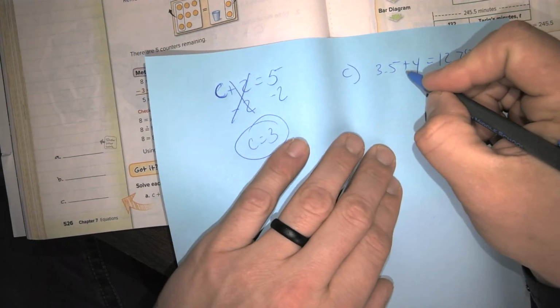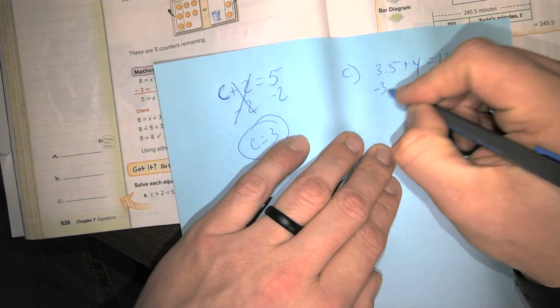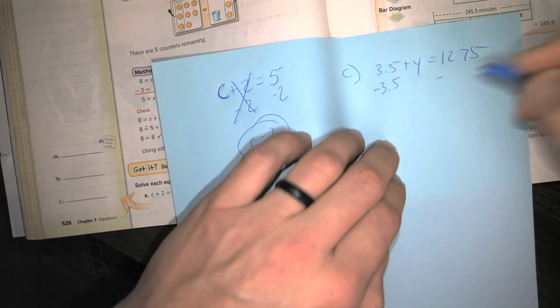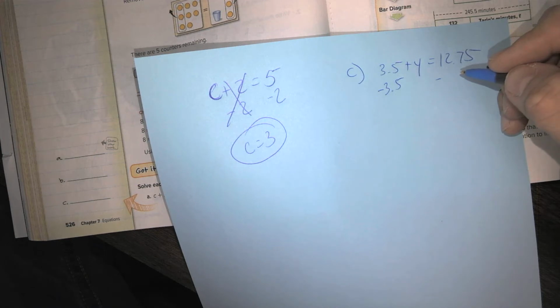Subtract. If it's addition there, you always do the opposite. It's 9.7. So when we subtract this, what do you know about decimals? What do you do with decimal points when you have addition and subtraction? Make it a whole number. Nope. You gotta drop it down.